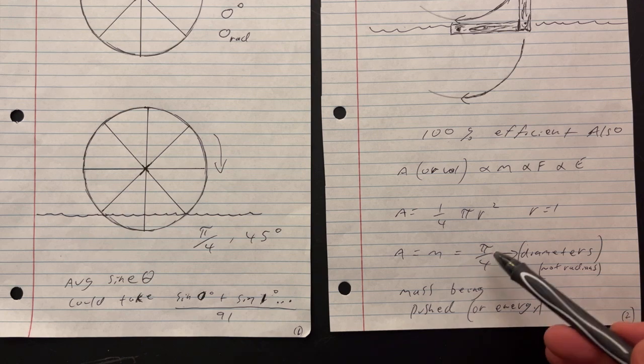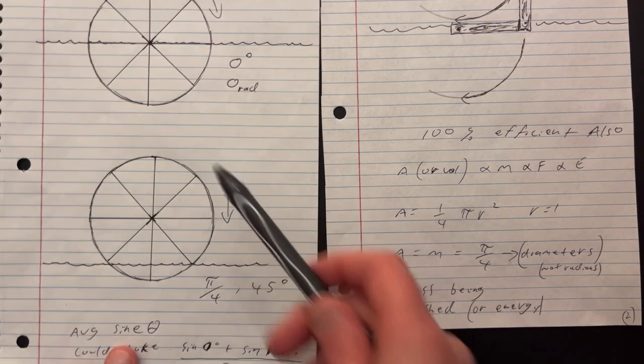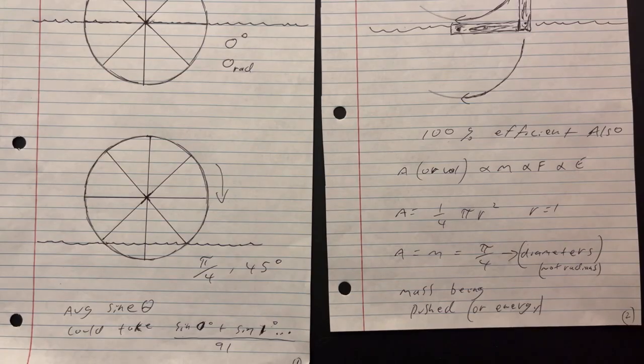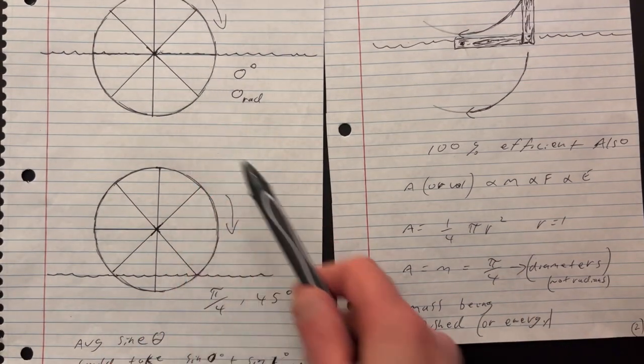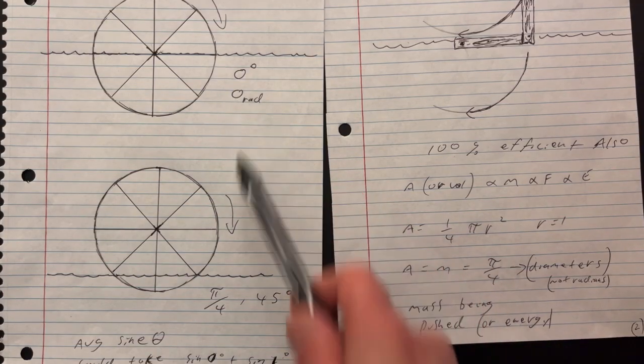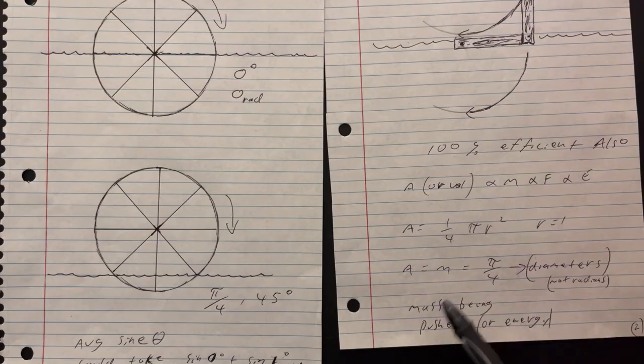This pi over 4, this is not in radians, because pi over 4 means that it's at 45 degrees. So that pi over 4 actually means you take your radius, which is 1 for a unit circle, you multiply that times pi over 4, and then that is the length around the circumference that you travel. But in this case, the pi over 4 does not mean radians.